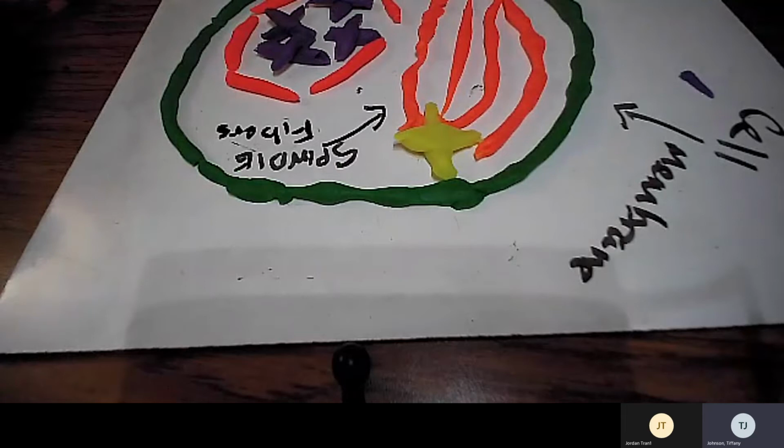And then I'm also going to bring back an oldie but a goodie. My nuclear membrane starts coming back. But not only is it coming back for one side, it's also going to come back for the other side, because now I'm making 2 cells. So I'm going to bring that in.